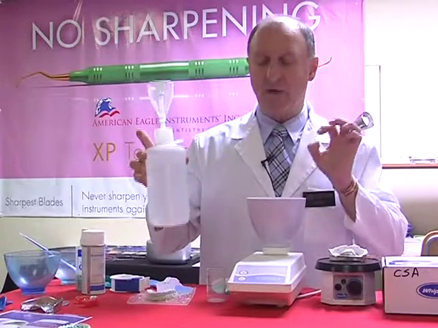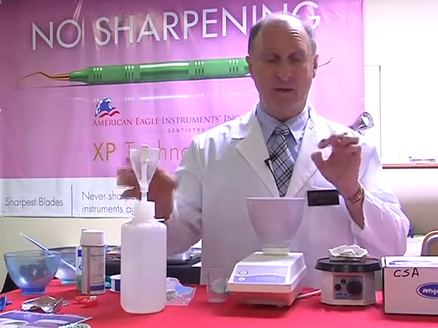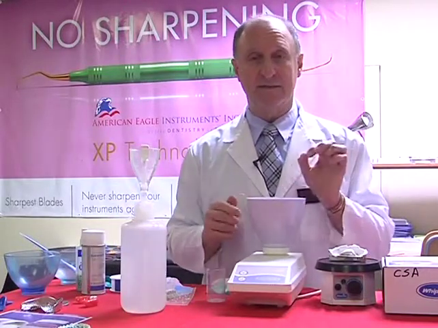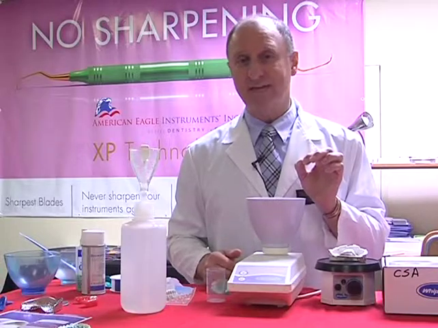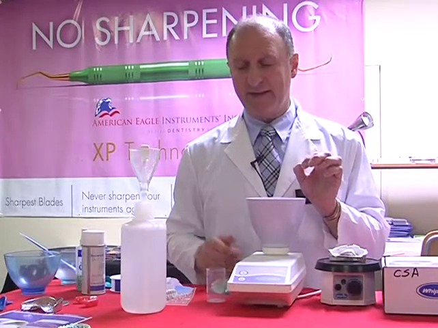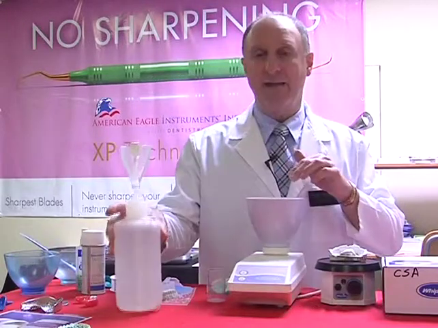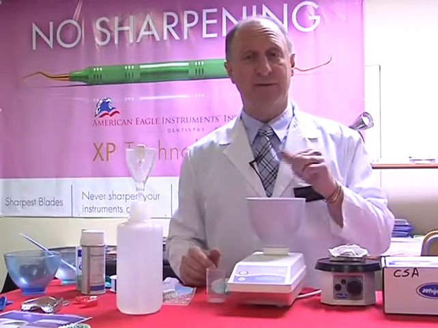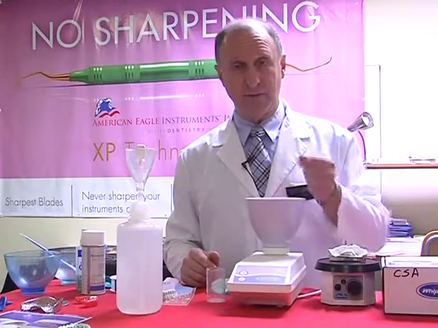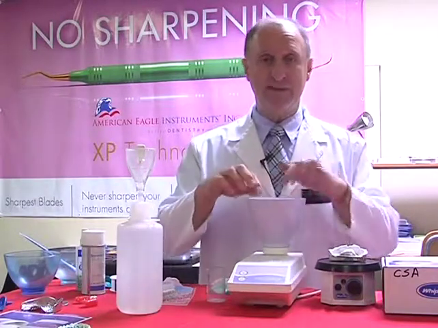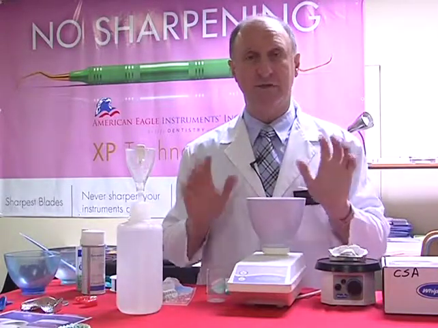Again, to accelerate stone set, rather than using just hot water, use a quarter teaspoonful of table salt. We would add that into our water and make sure it's fully dissolved, and then when we go to use it, it's going to accelerate the set. So normally a quarter teaspoonful inside, pour the water in, dissolve it, and then add your stone.